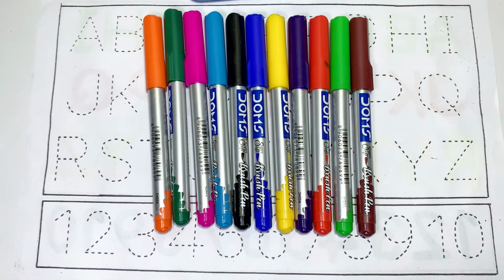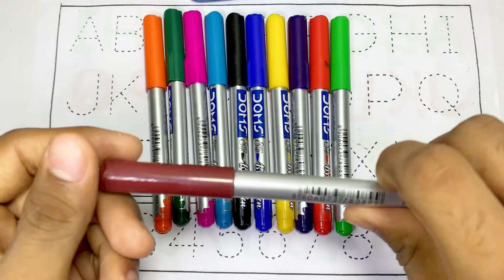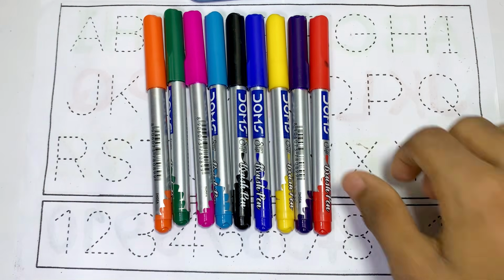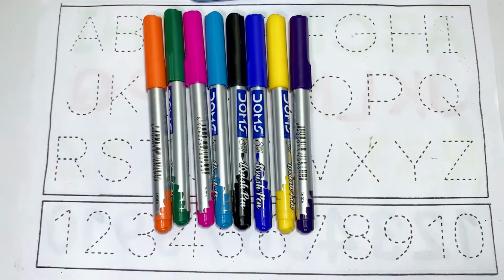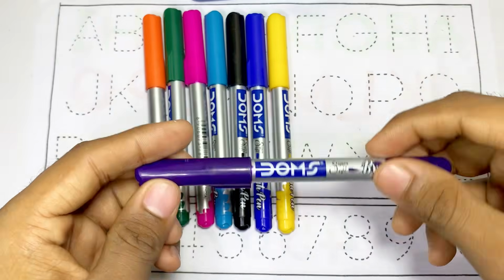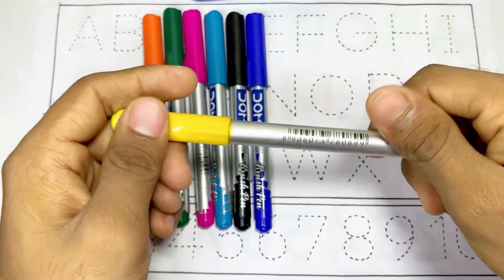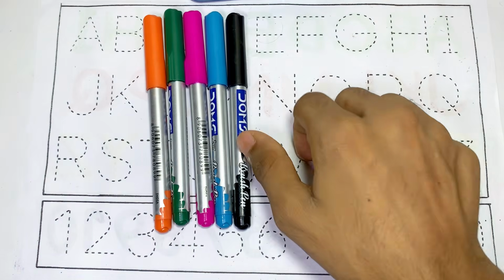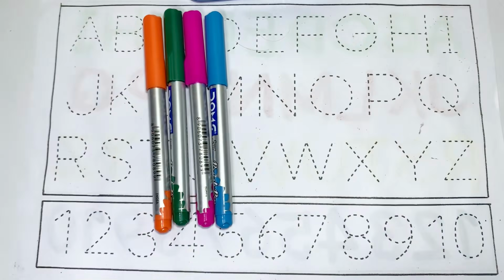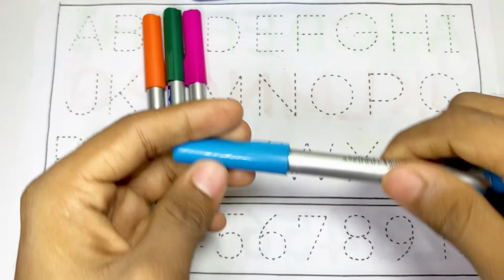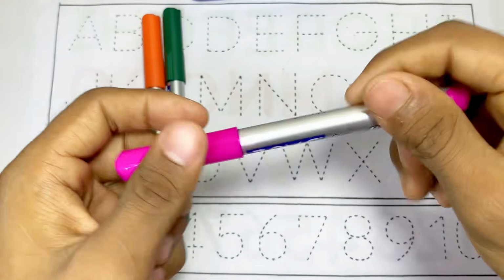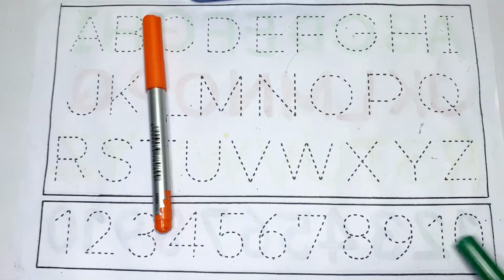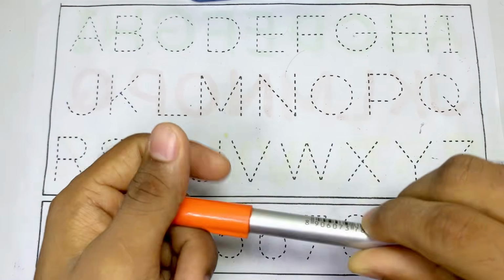Light pink color, brown color, light green color, red color, purple color, yellow color, blue color, black color, sky blue color, dark pink color, dark green color, and orange color.